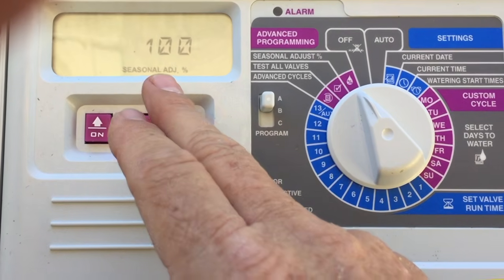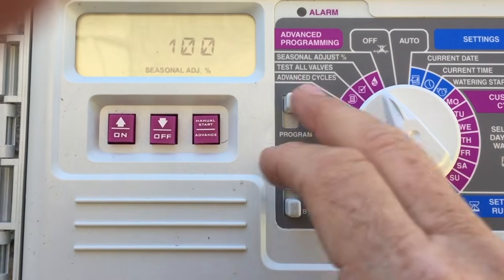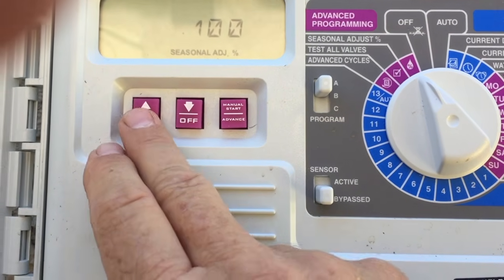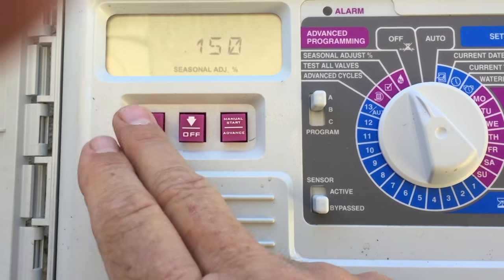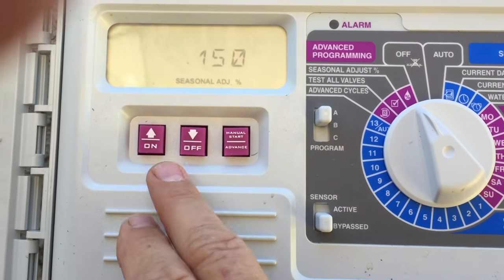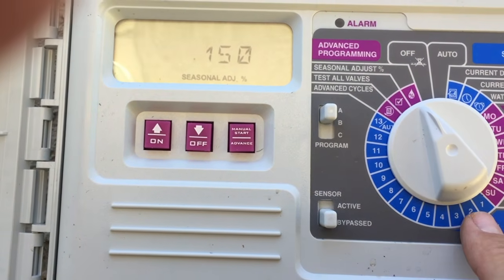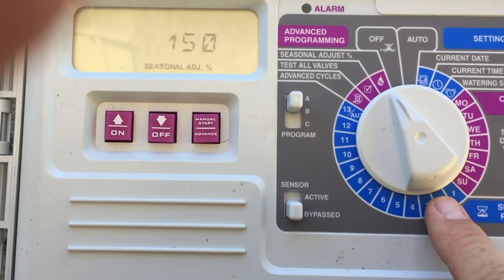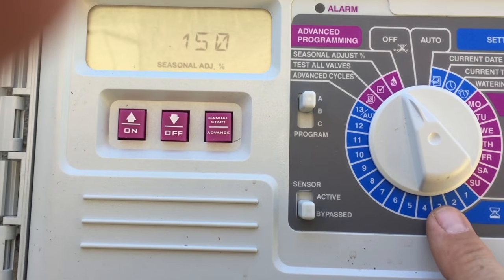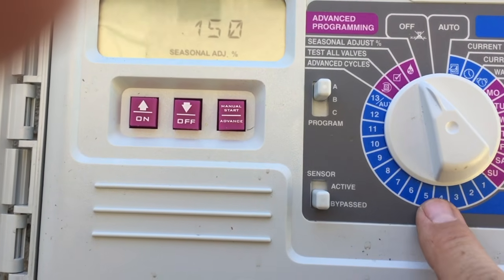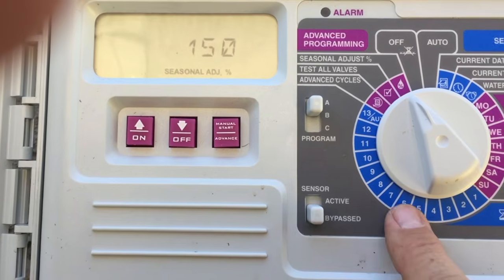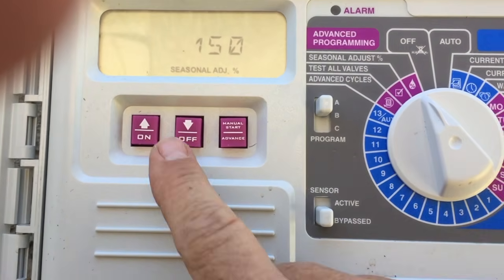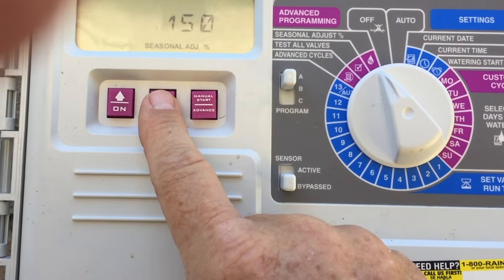If you want to increase that by, let's say 50%, we come over here to the seasonal adjust and change it with the up arrow to, let's say, 150%. And I went too far, so I can use the down arrow. There's 150%. Now it's going to do its original runtime on all these guys. So you can remember, it's 20 minutes, and then 15, 15, 10, 10, and 10. It would increase everybody by 50% longer runtime once you go to auto. And then a few days later, it cools back down to regular weather.